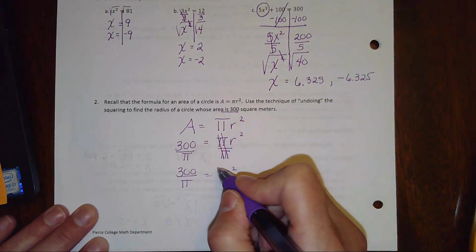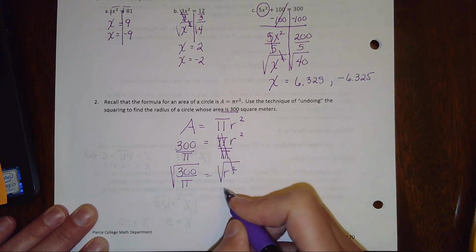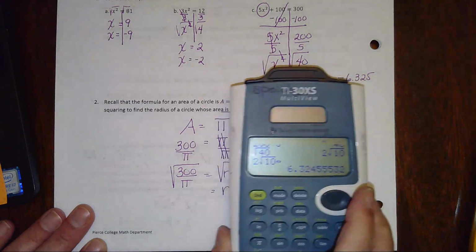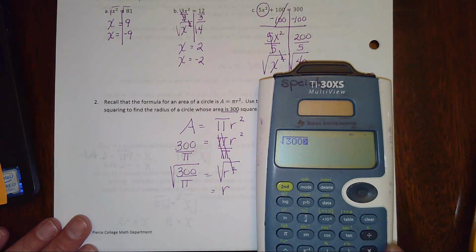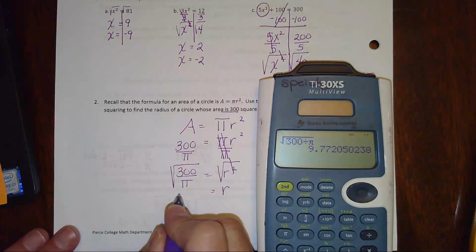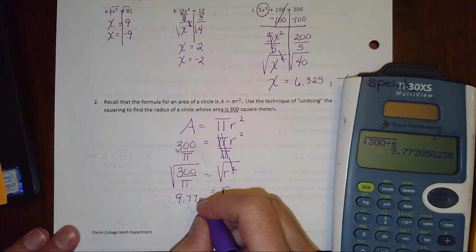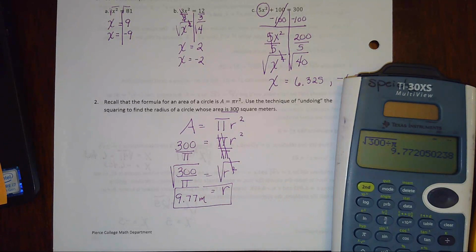And then to undo the square, we're going to take the square root of both sides. Now we can't have a negative radius, so I'm only going to use the positive value that the calculator gives us. So it looks like the radius is about 9.77 and it's in meters. You don't want the negative part because you can't have a negative radius.